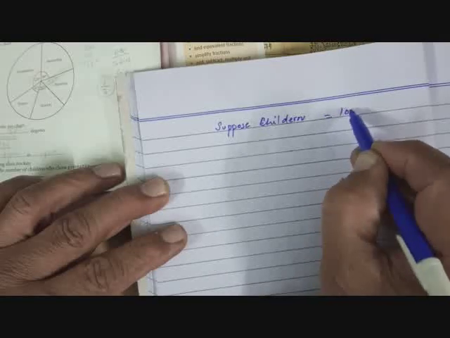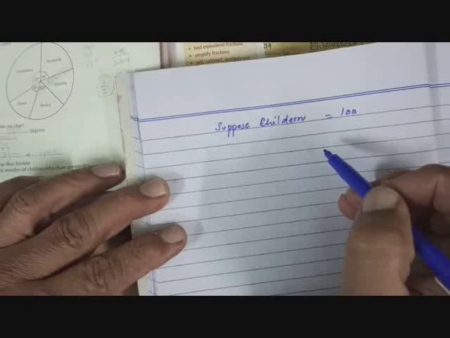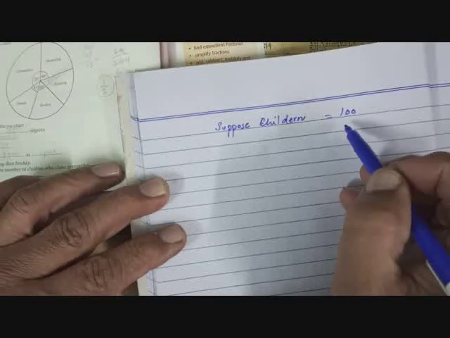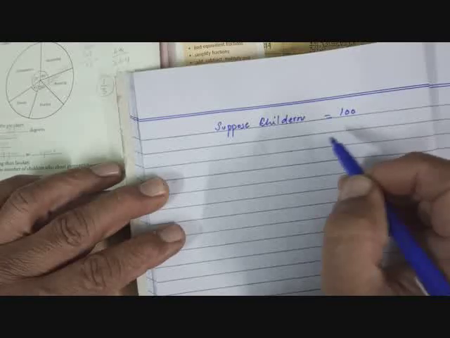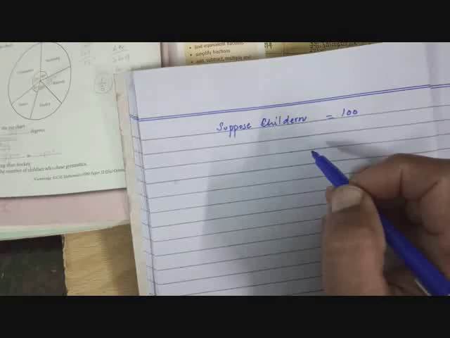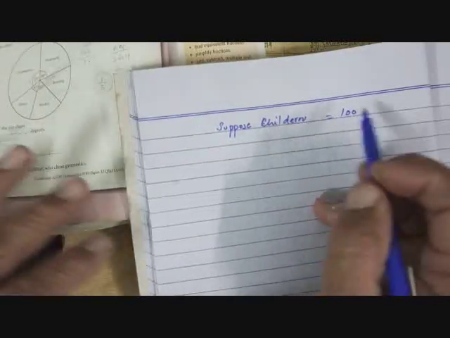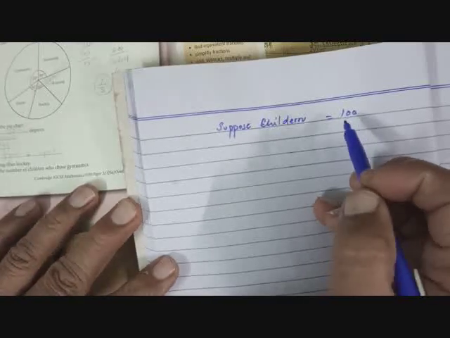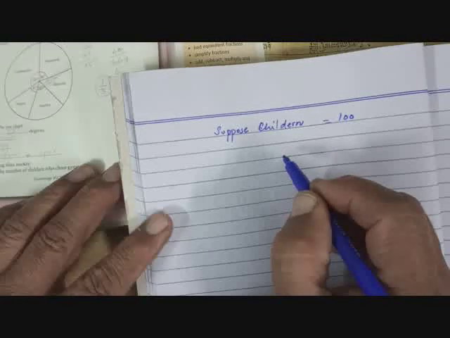Maybe the book has not supposed it to be 100. It may have done it with another method, but let me do it with my own method. So we suppose that the children are 100.